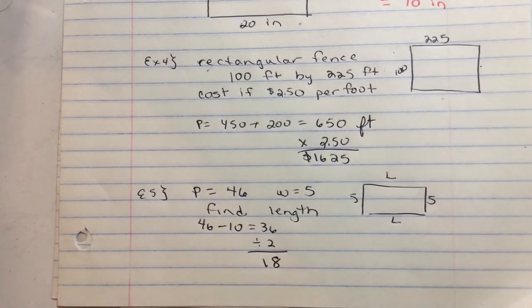Go back and replay any of this you need to get caught up on your notes. When you are ready, go ahead and work on the worksheet. I believe it's pages 5 and 6. Please don't watch the answers until you have completed yours.